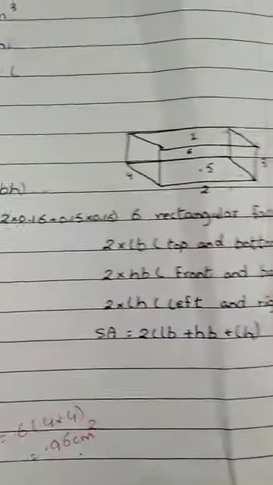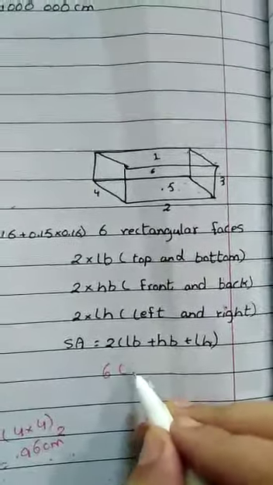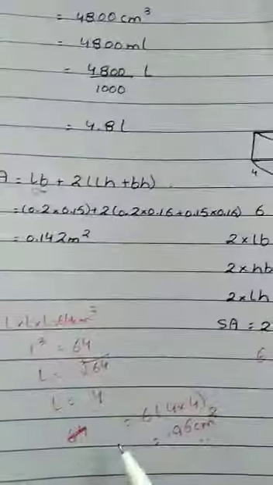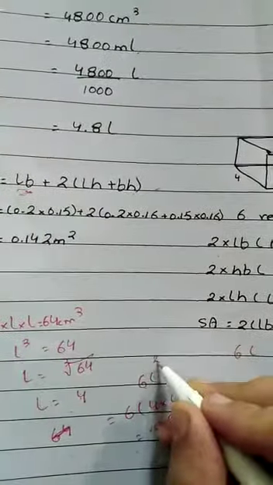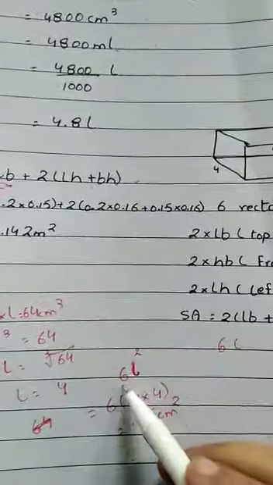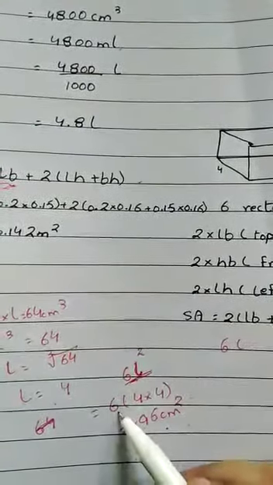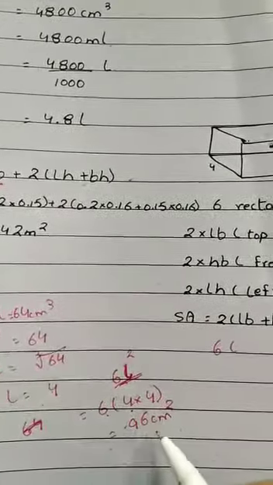Again, let the length of the cube be L centimeter. 6L square is the formula for calculating the surface area of a cube. So this is the formula: 6 and L square. For question 12, the length is 4, so 4 into 4, and in this way we get 96.